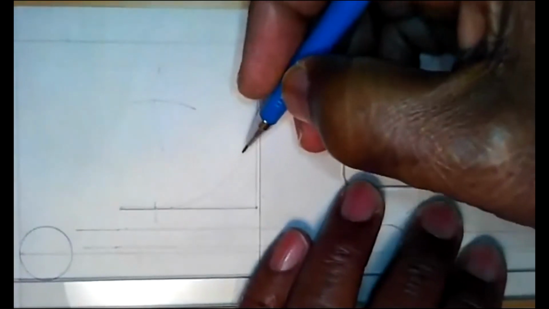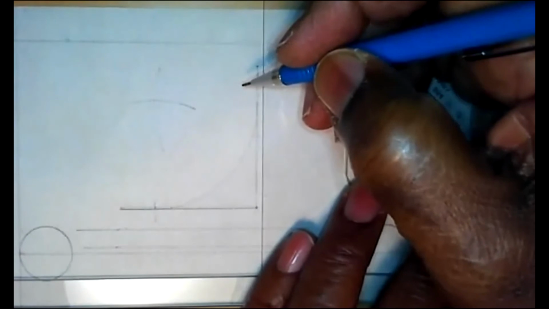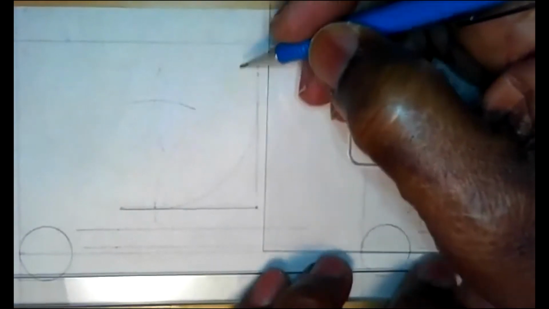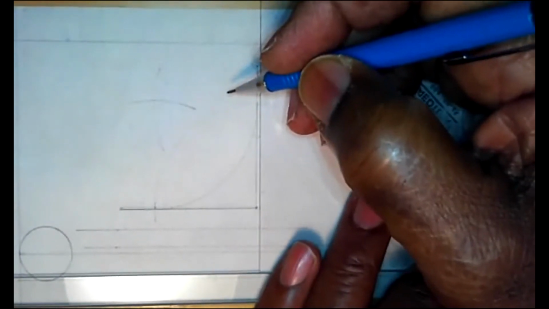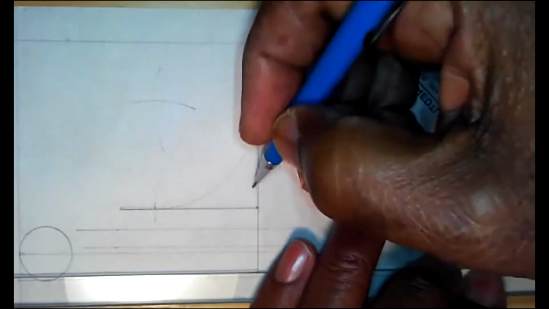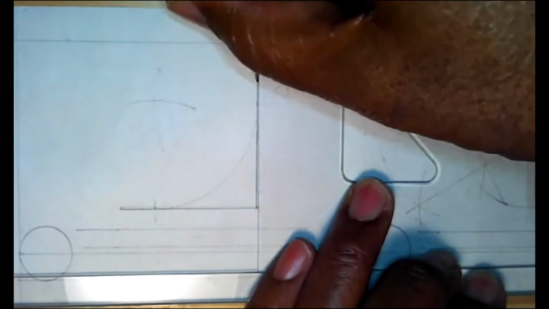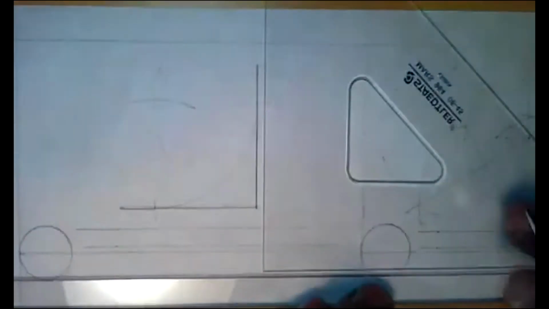Just like that, going over the line, okay? Just making it thin and dark. Cool.